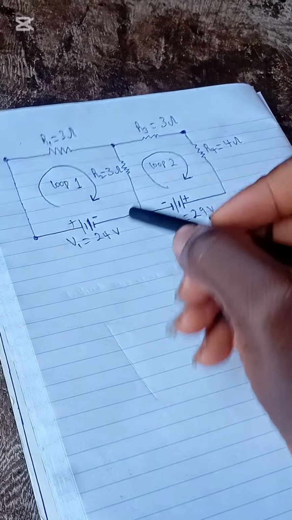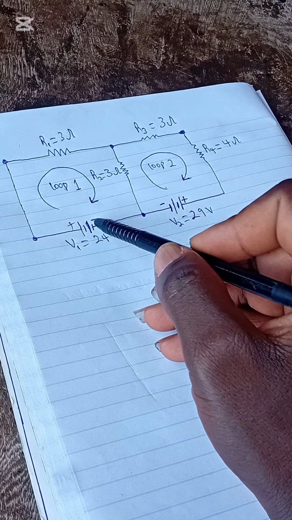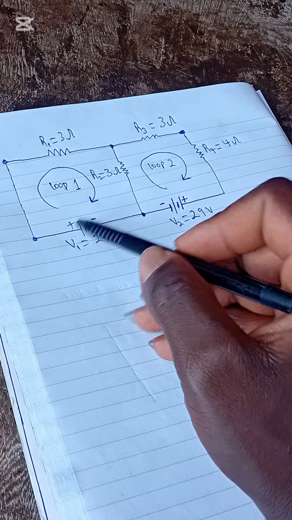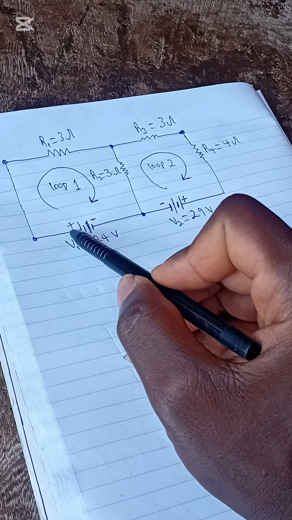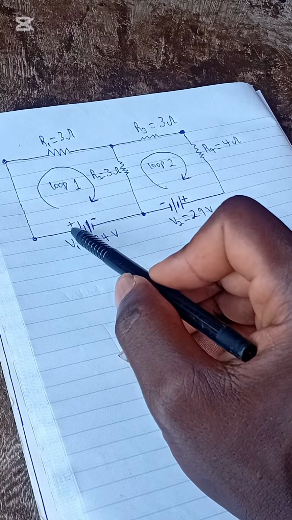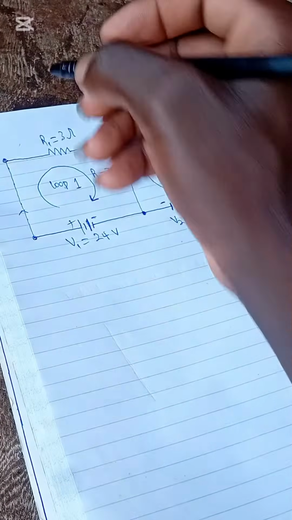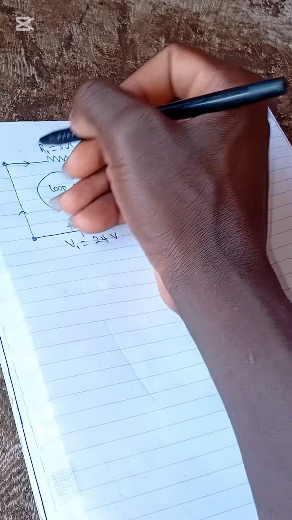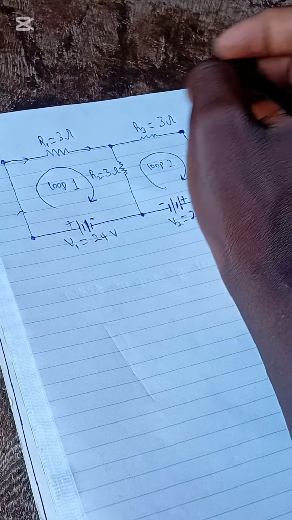Now, we can see this battery, 24 volts. This is the negative sign, while this is the positive sign. Current will always flow away from the positive terminal of the battery, so our current is going like this. Are we together?